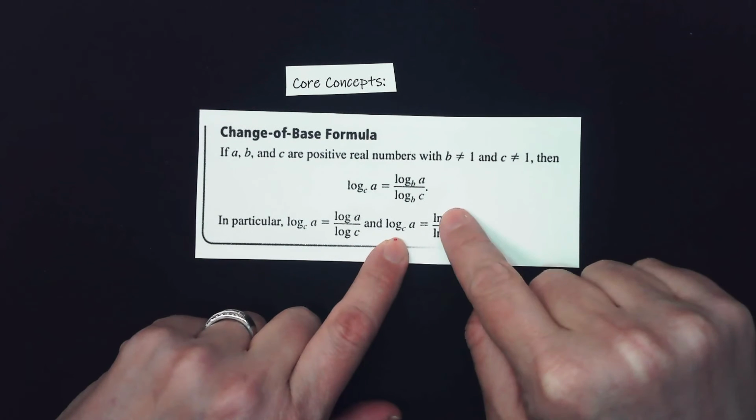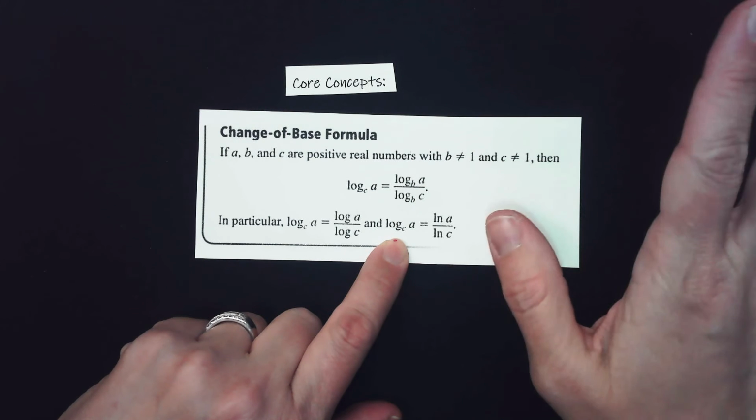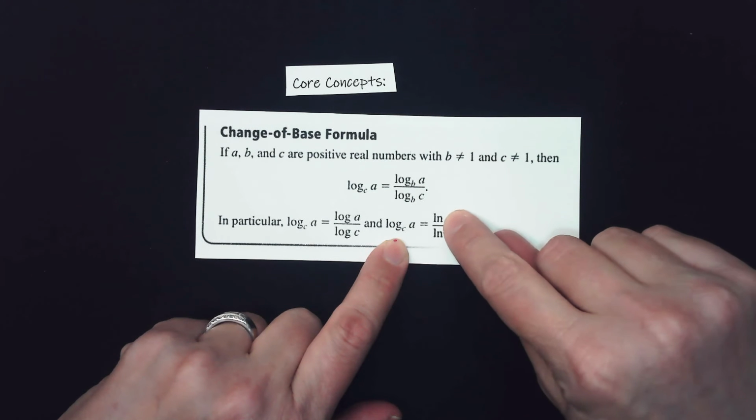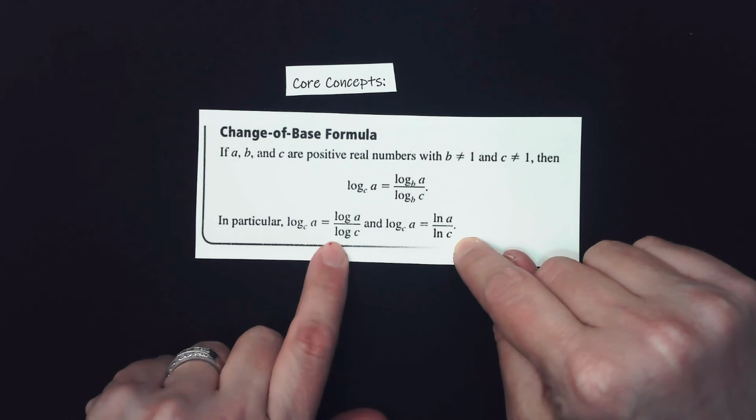I can also use another similar log because whatever log you choose is fine as long as it's the same. So we can do natural log of A over natural log of C as well. All right, so let's give that a try.